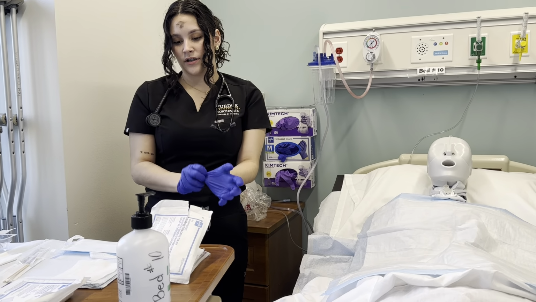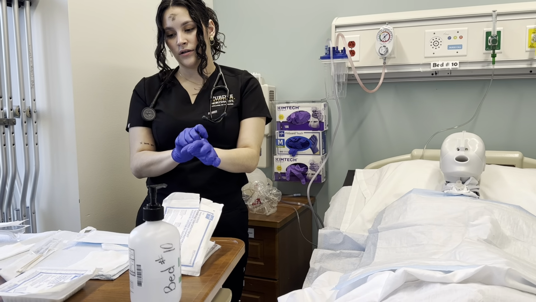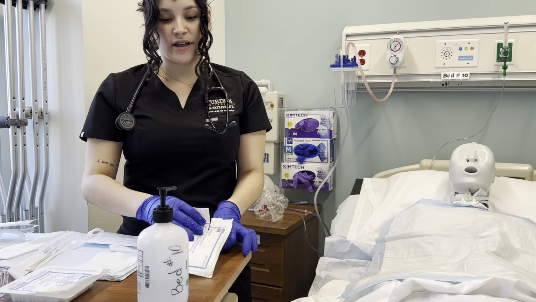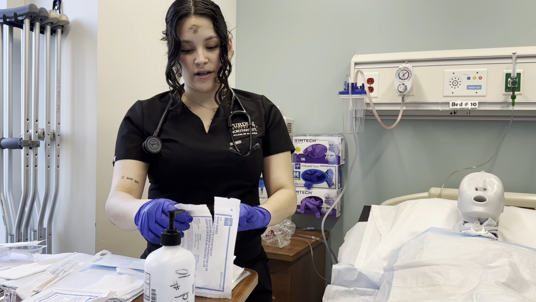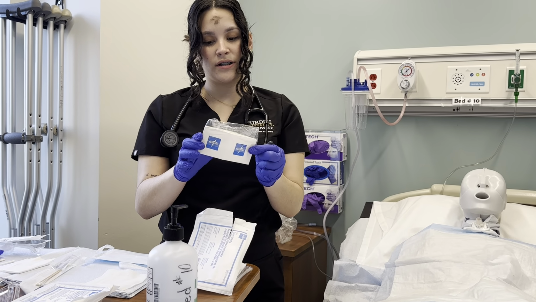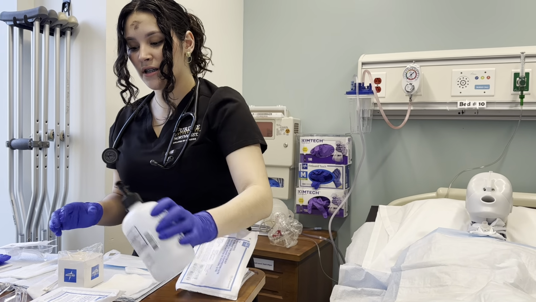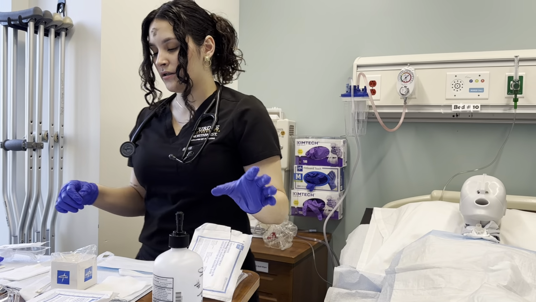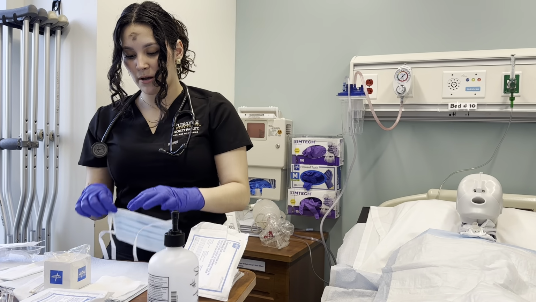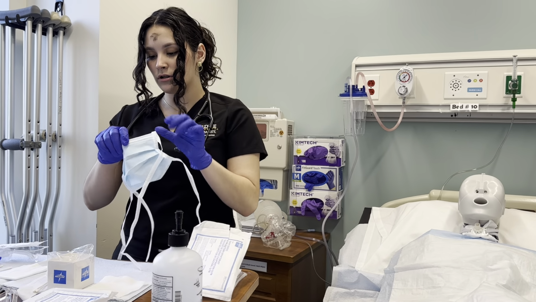And I'm going to open the suctioning package, catheter kit, gently pull out the sterile saline box and set it up. Pour some sterile saline into it. Now I'm going to put on my mask and goggles.